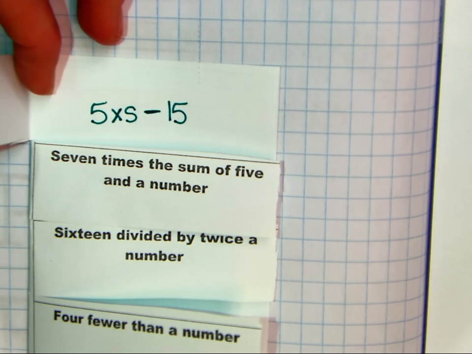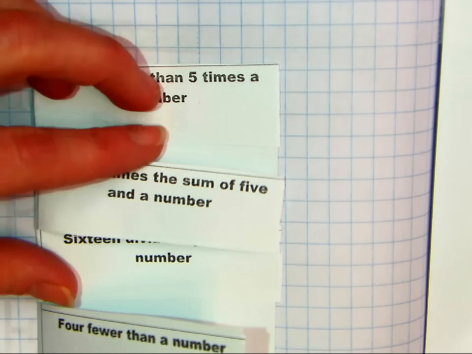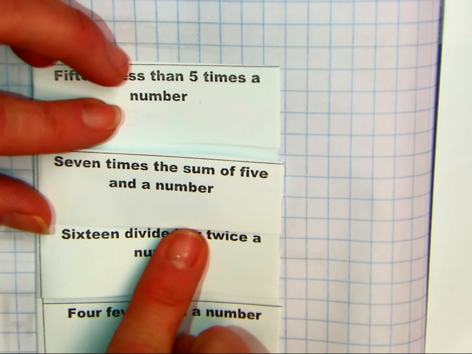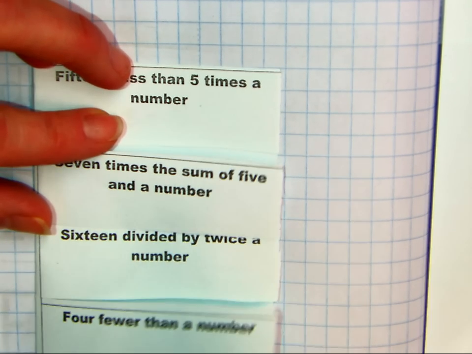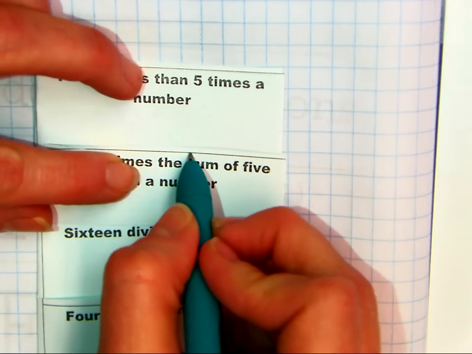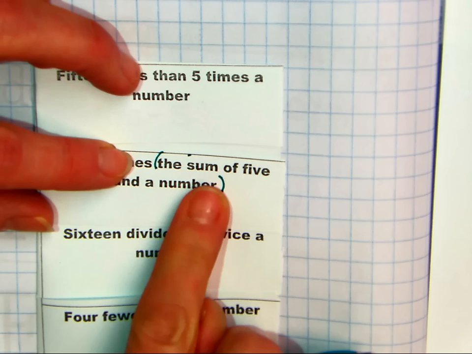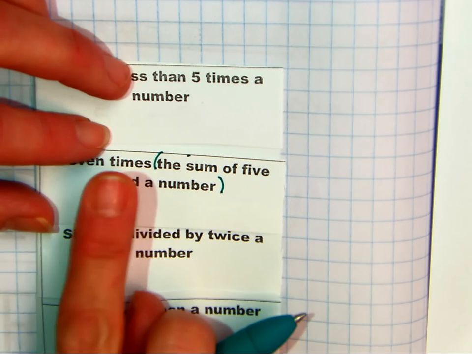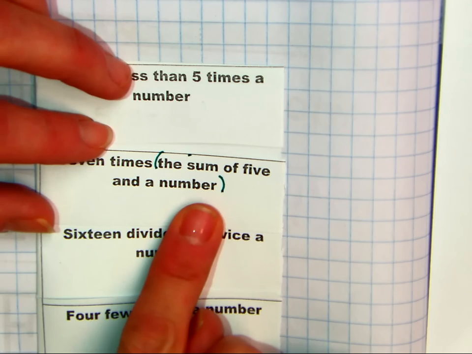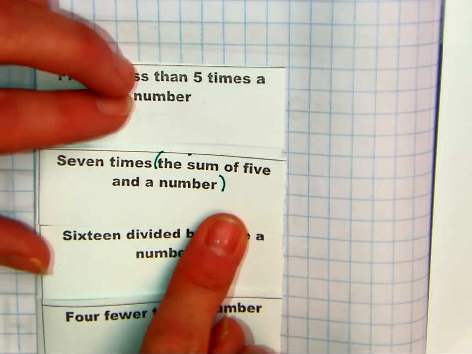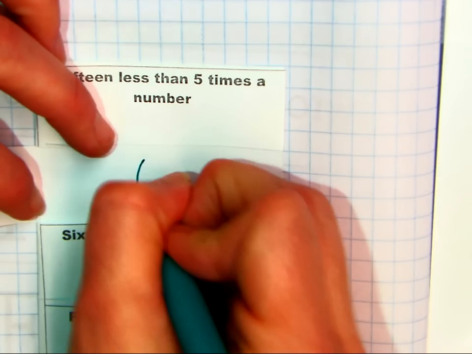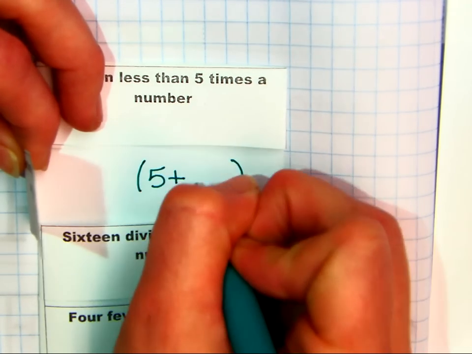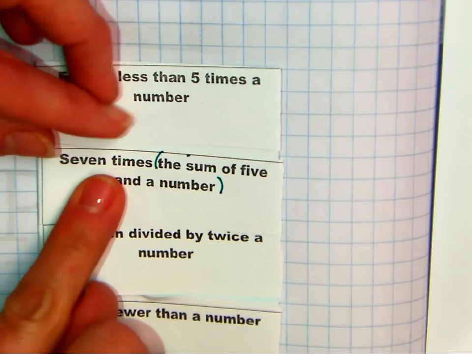There is my expression. The next one, 7 times the sum of 5 and a number. Okay? So the sum is referring to addition, but I need to multiply that times 7. In order to be able to do this, I'm going to have to put that sum into parentheses. So I'm going to have 5 and a number, a variable, and then I'm going to do 7 times that.